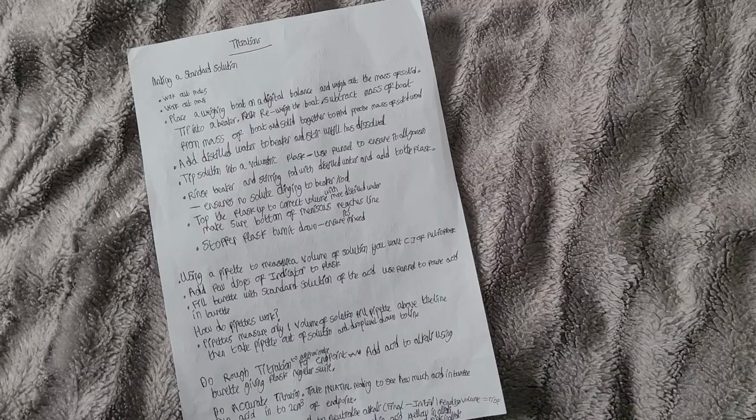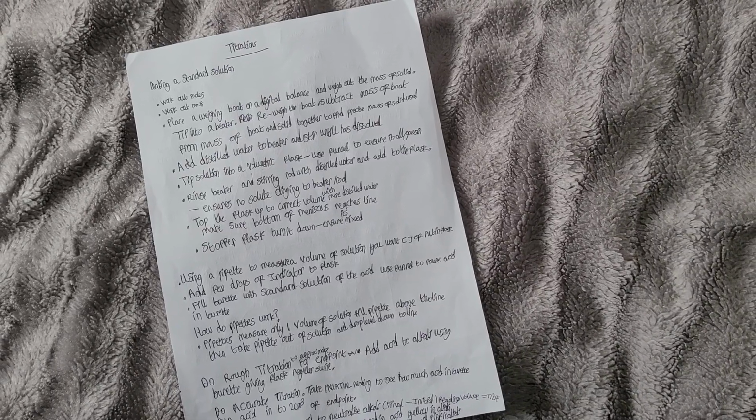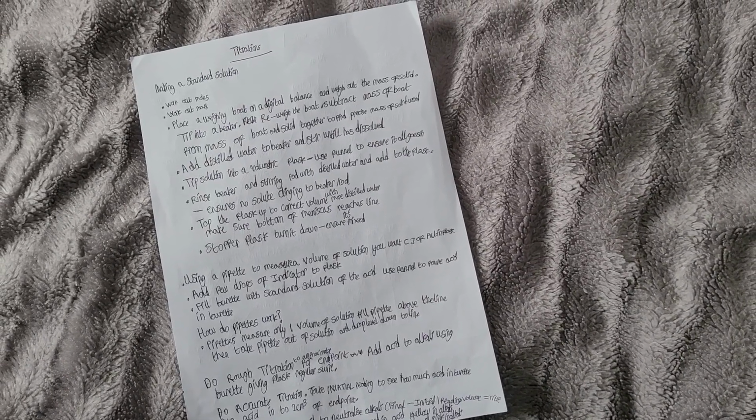Why do we do this? Why do we rinse the beaker and stirring rod with distilled water and add to the flask? It ensures no solute is clinging to the beaker or rod.